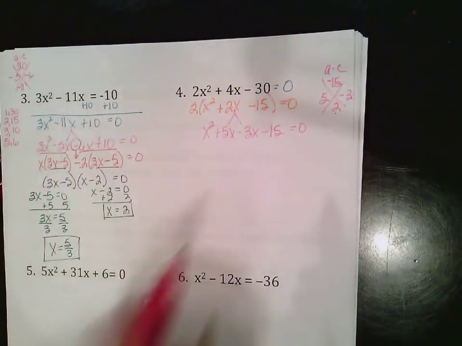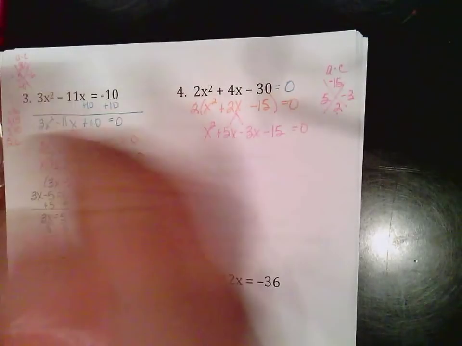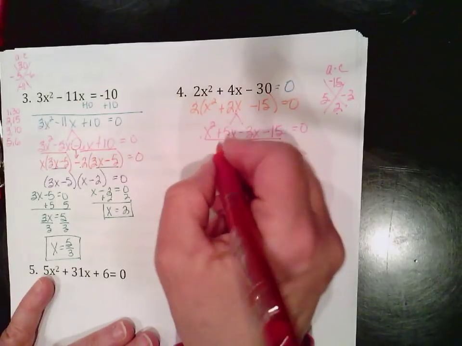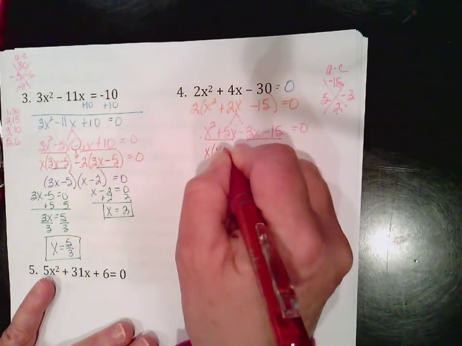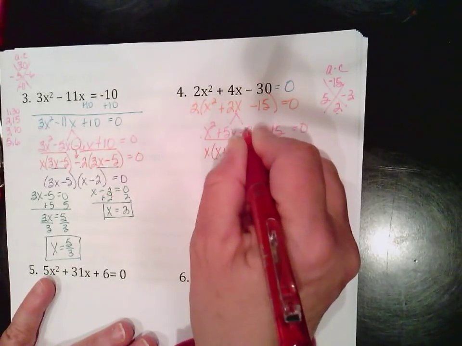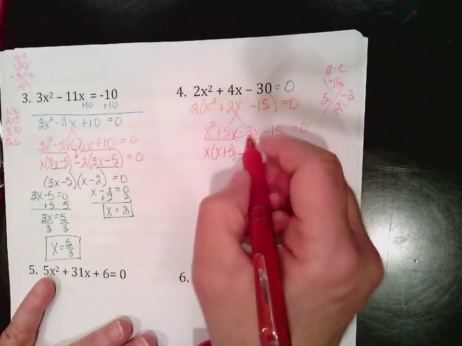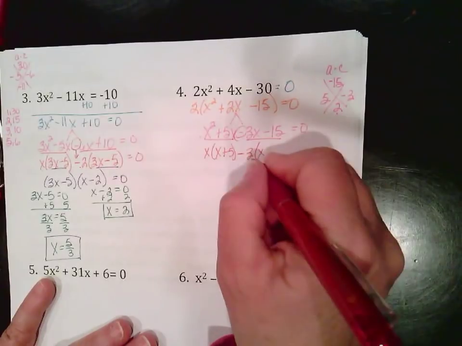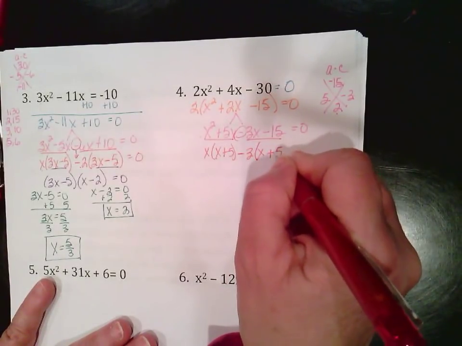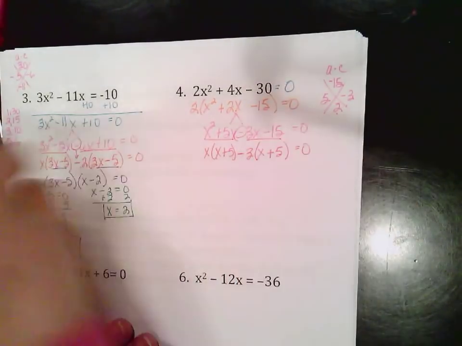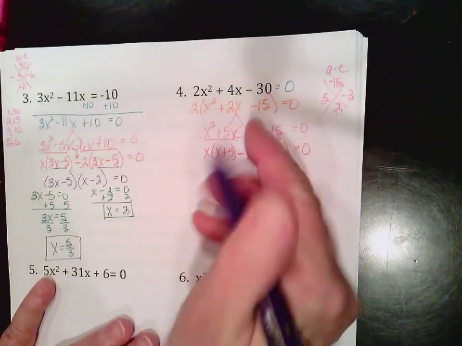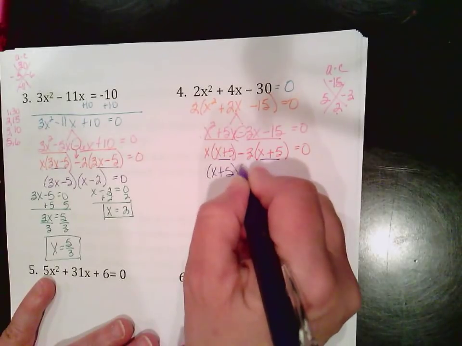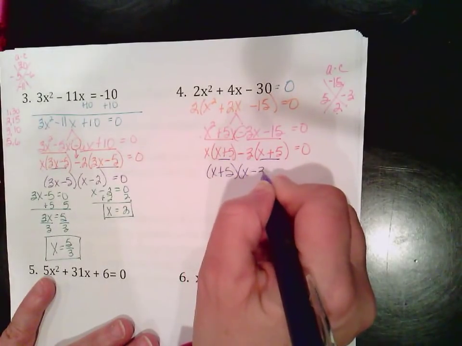Okay, I'm just going to focus on factoring this part. I'm going to factor by grouping. I can take an x out of this, so I have x times x plus 5. I'm factoring out a negative down here. I can take a 3 out of both of these. Negative 3 times x gives me negative 3x. Negative 3 times positive 5 will give me negative 15. I take this common factor and I factor it out. So I have x plus 5 times x minus 3.